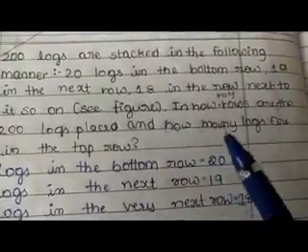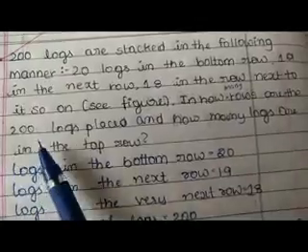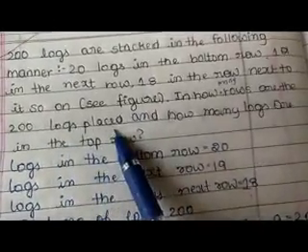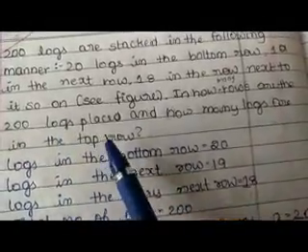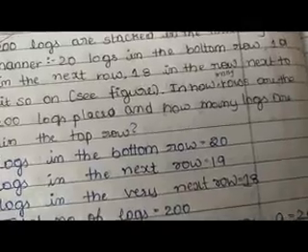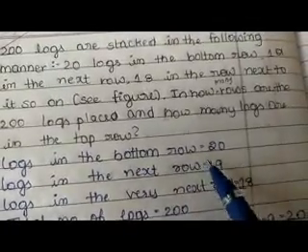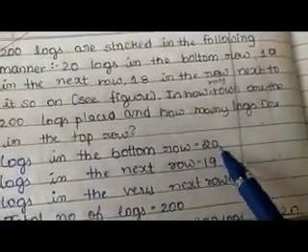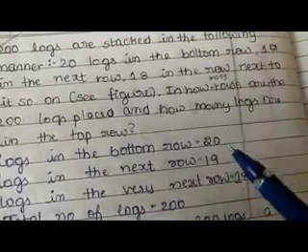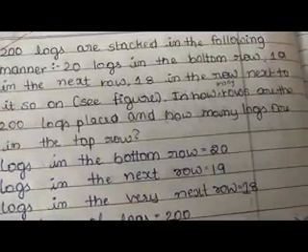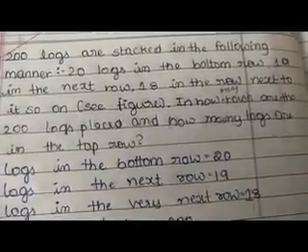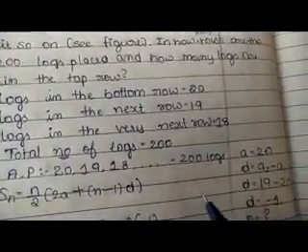The question is, in how many rows are the 200 logs placed? You should find on which row 200 logs are placed and how many logs are in the top row. It is given 20 is in the bottom row, 19 is in the next row, then 18. That means we must find the topmost row, and how many logs are placed in the topmost row.